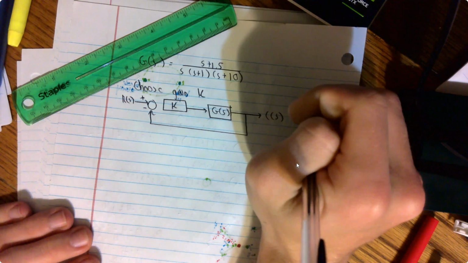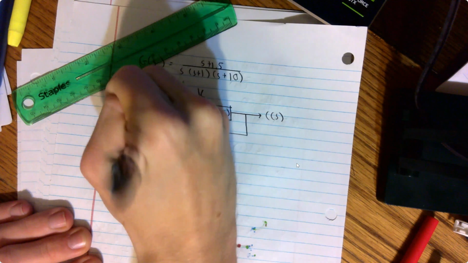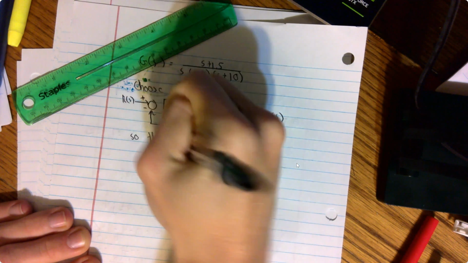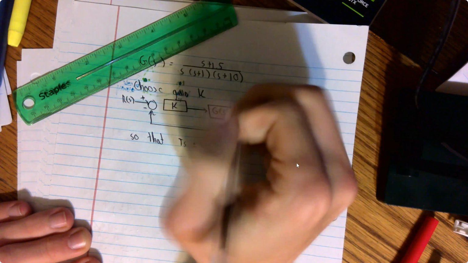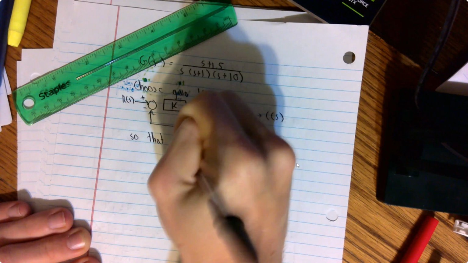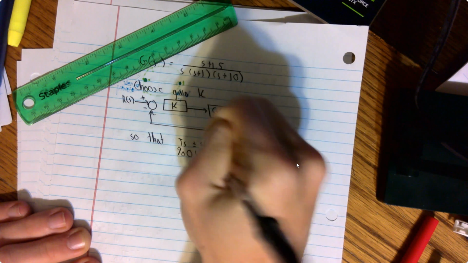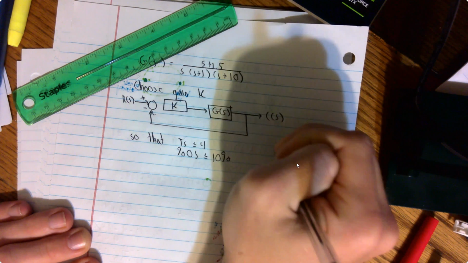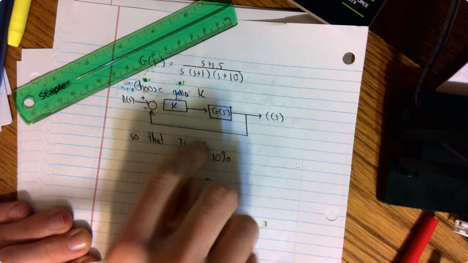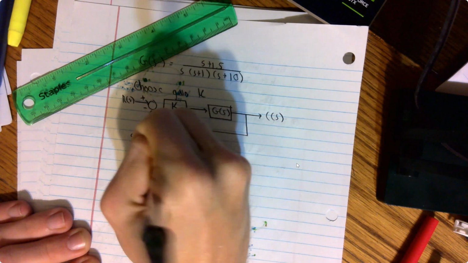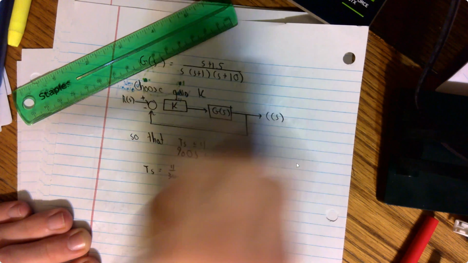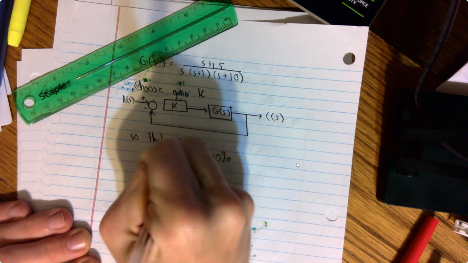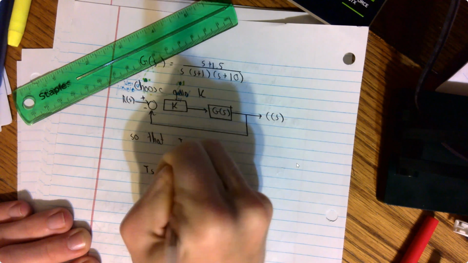And so choose gain K so that the settling time is less than or equal to 4 seconds, and the percent overshoot is less than or equal to 10%. For the settling time, remember, settling time is equal to 4 all over zeta omega n. Substituting that in here, 4 all over zeta omega n is less than or equal to 4.